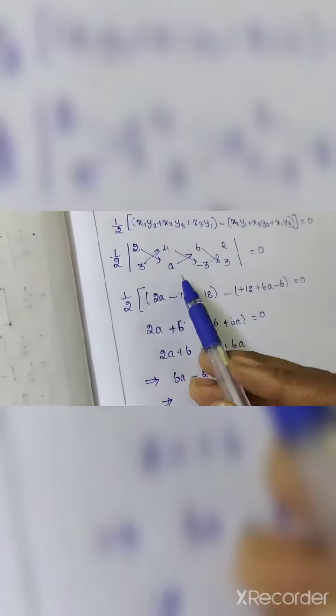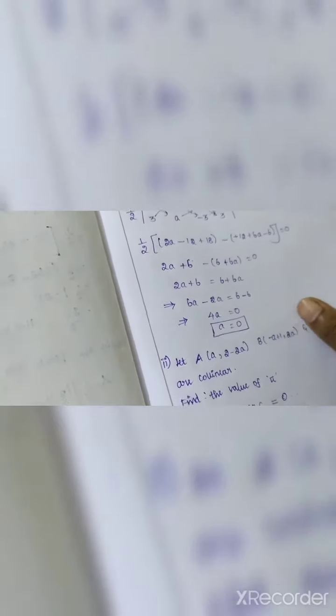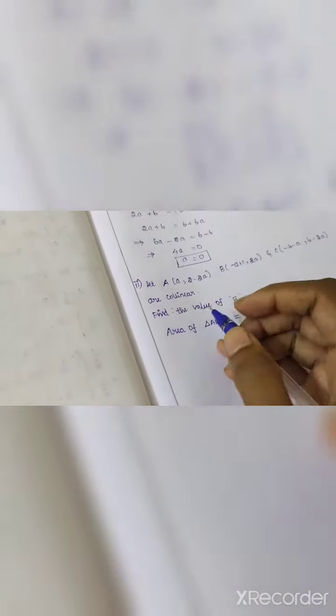We are getting a 0. So this part is equal to 0. So finally I'm getting a equal to 0. Okay, it's easy to find out. That's why I did that sum. But in the second sum, I will expand that. Okay, how is it possible?